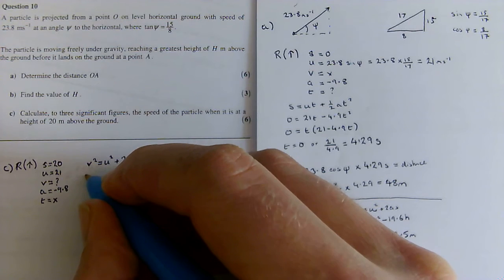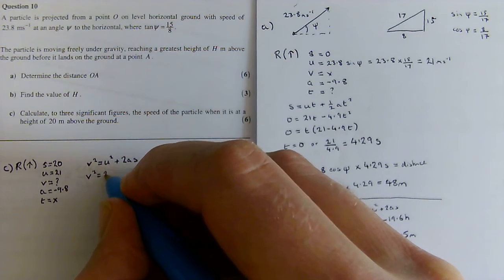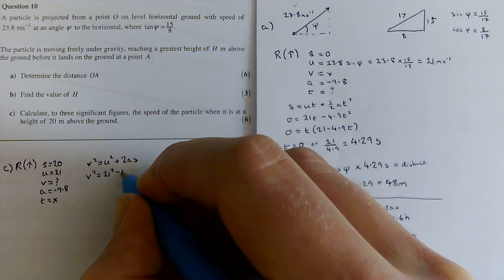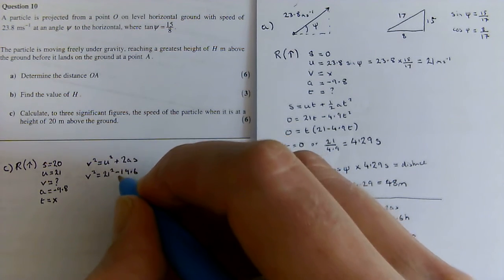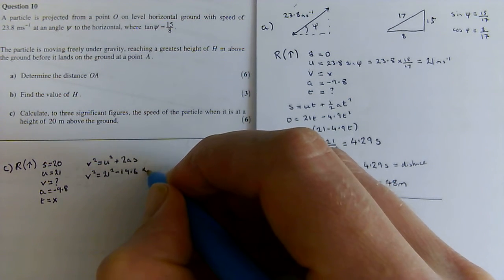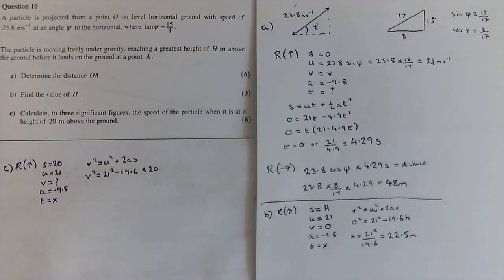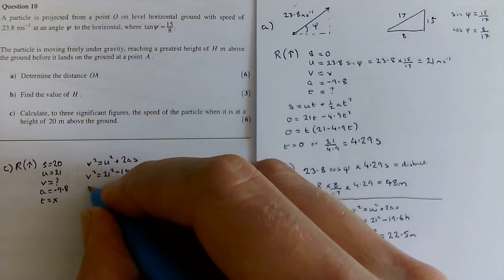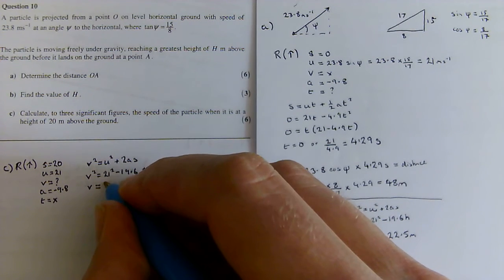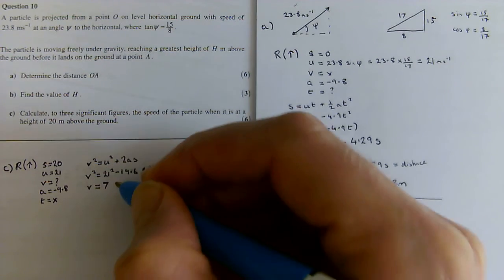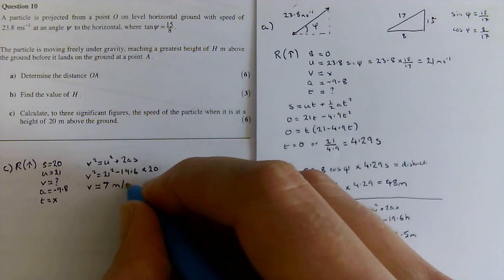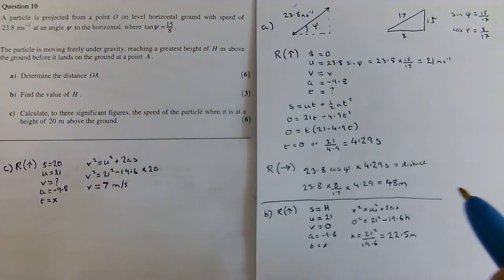I've got v squared equals 21 squared minus 19.6 times 20, which gives me v squared equals 49 and v equals 7. So it's travelling with a vertical velocity of 7 meters per second.